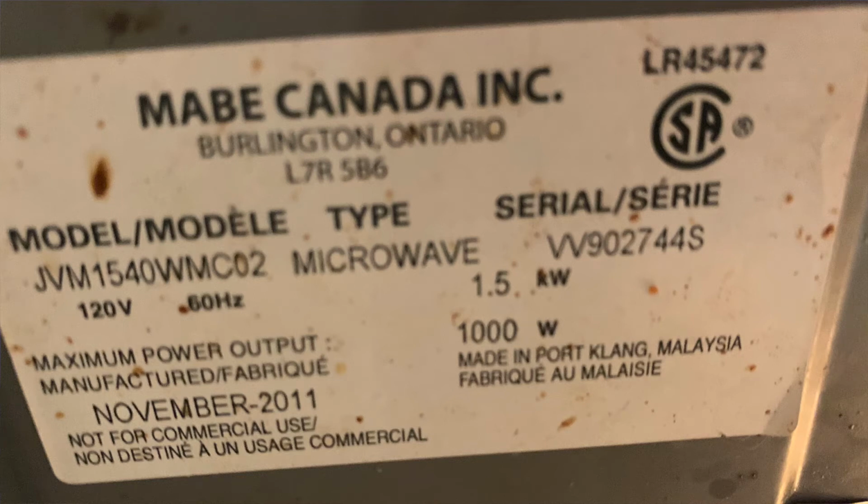Of course, the calculation works for so many other things besides just light bulbs. For example, if you were to take your microwave and look at the sticker that's on it, it'll tell you how many watts it is. Our microwave is 1.5 kilowatts. So for every hour that our microwave is running, it's 1.5 kilowatts times 1 hour, which is 1.5 kilowatt hours.